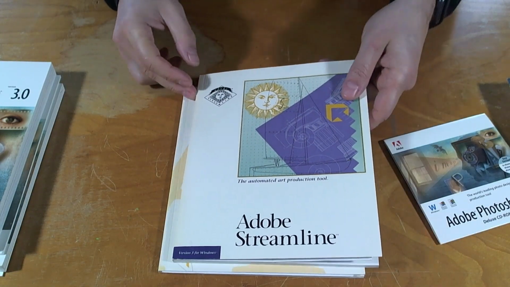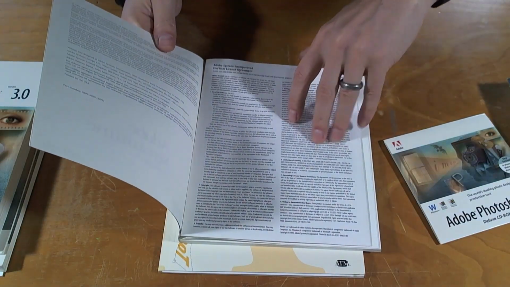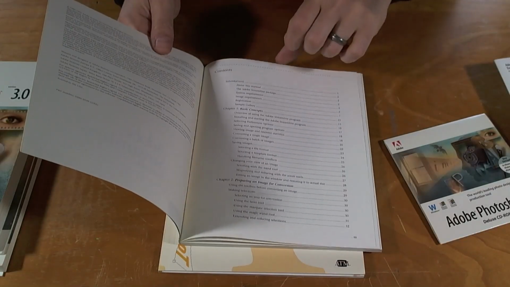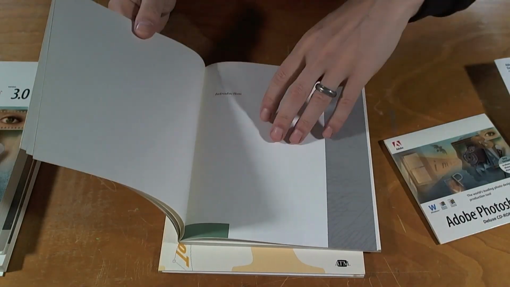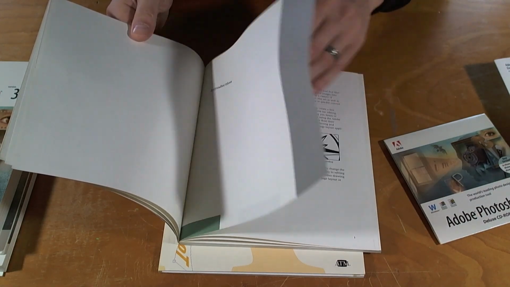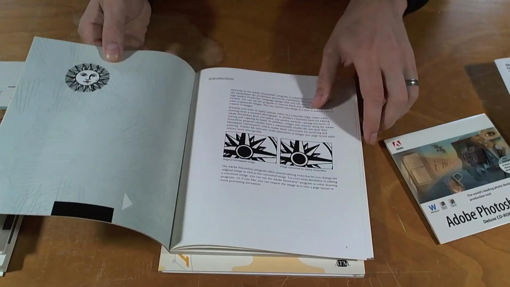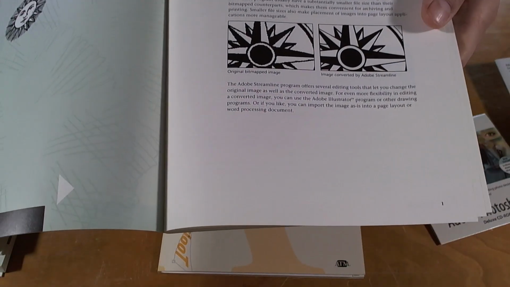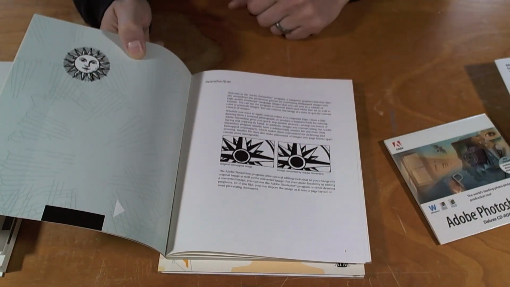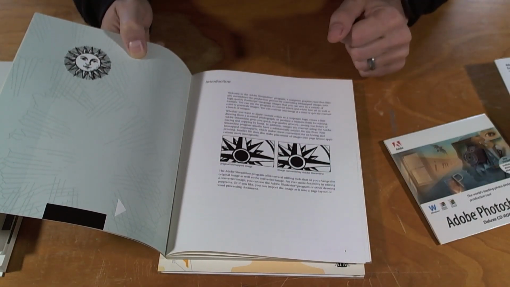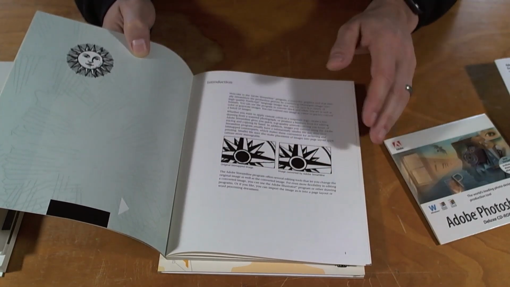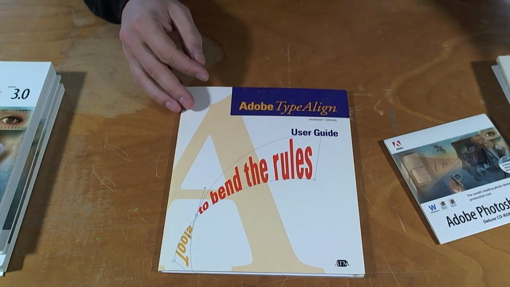Looks like we have Adobe Streamline, and we've got a single floppy disk here for installing Streamline. I remember using Streamline back in the day. It is for creating vector outlines from a bitmap image. Actually, here's a good example. I don't know if that shows up on the camera very well, but you could take a pixelated bitmap image and create smooth vectors. Obviously today that's something we can do very easily, but back in the day that saved designers many hours of manually tracing a bitmapped image.